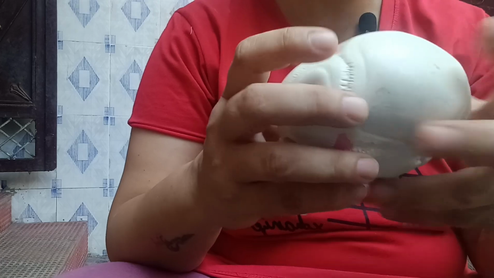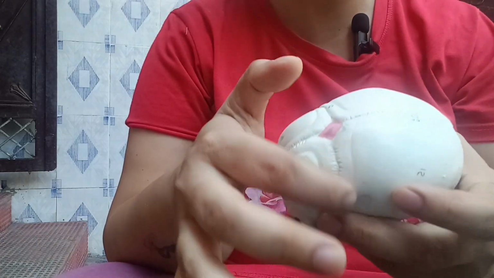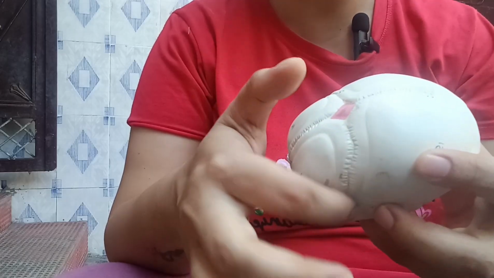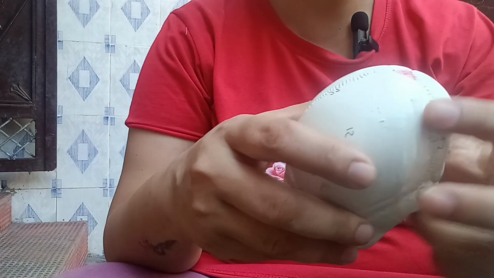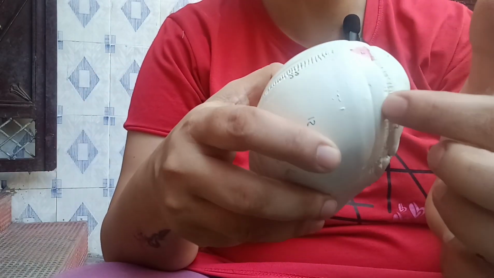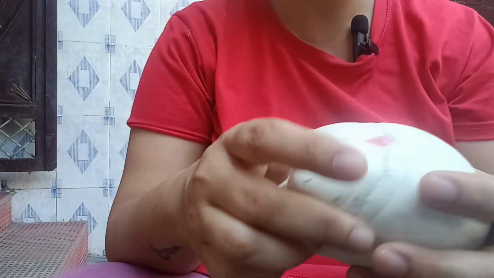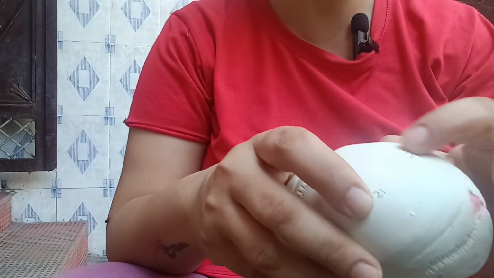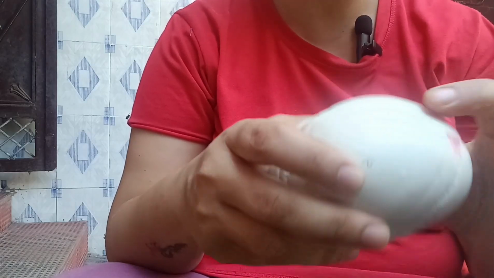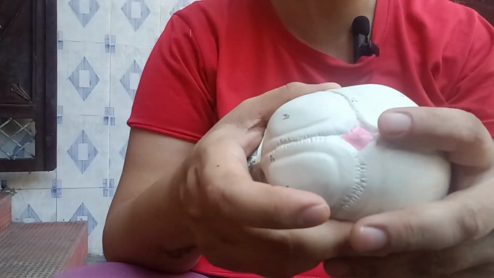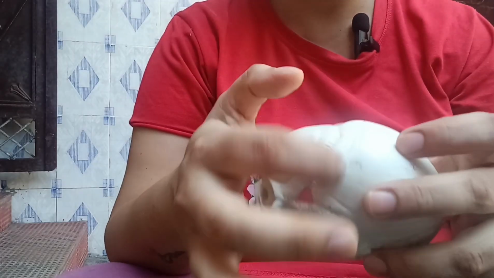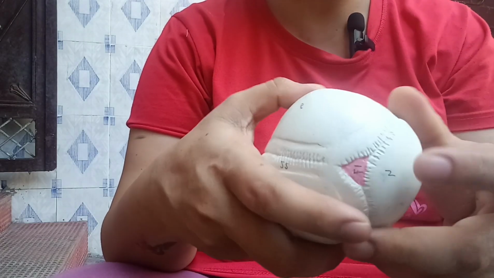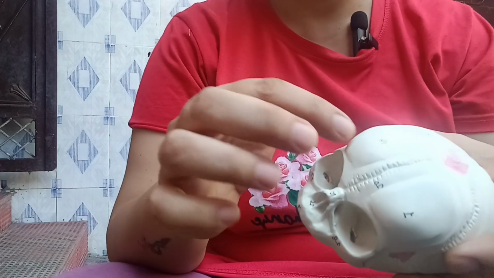Now we can talk about the sutures. These are the coronal sutures, and this is the lambdoid suture. This is the frontal suture. This is the parietal suture. These types of sutures we can call like that: frontal suture, coronal suture, vertex, parietal suture, and lambdoid sutures.